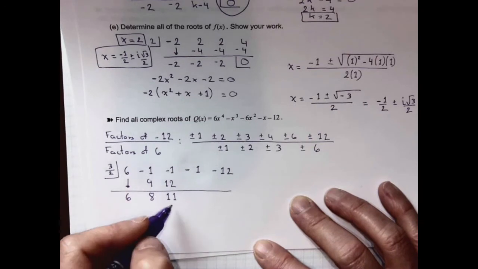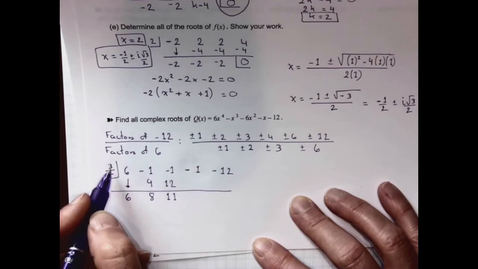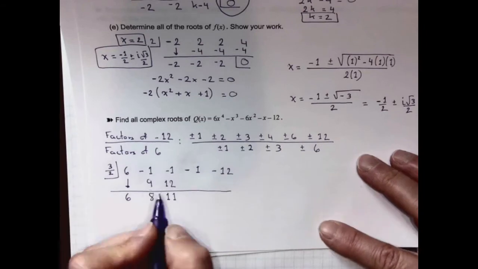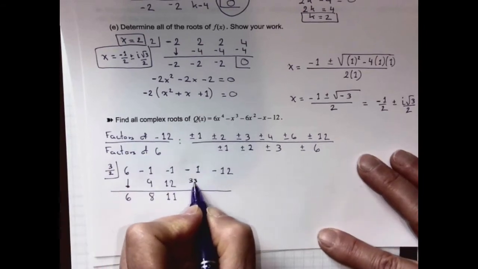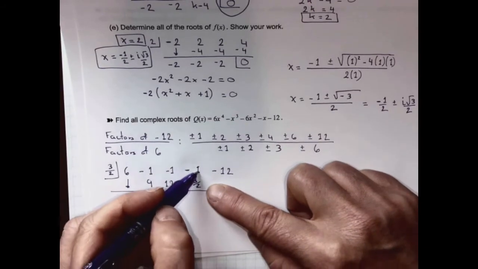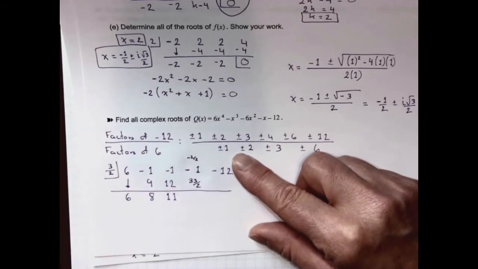So we're going to have an 11 over, so that would be 33 over 2. And then we're going to subtract 1 from that, so that's a negative 2 over 2, right?